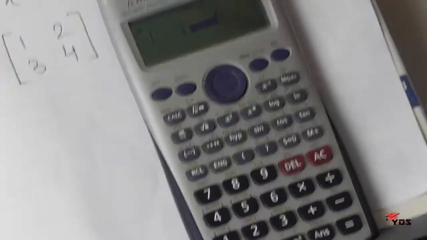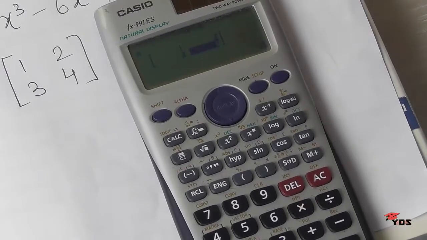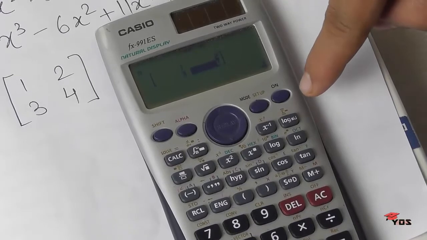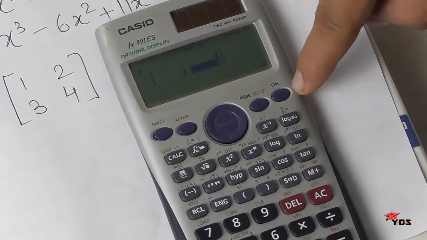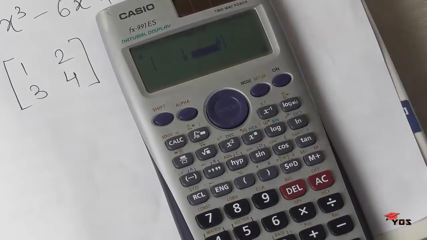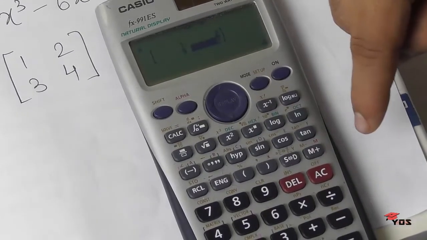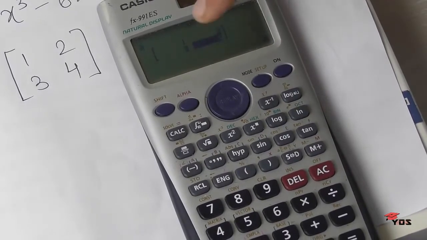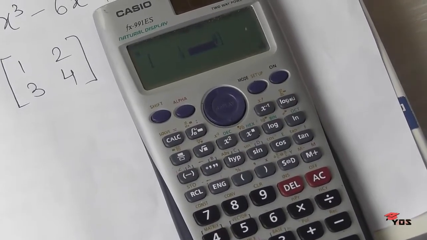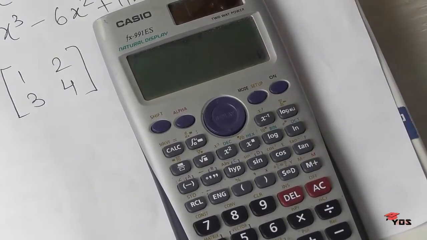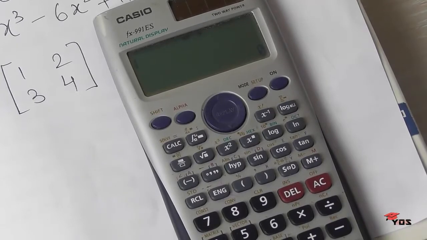So this way we have entered the matrix. While doing the matrix operations, you must not use the ON button. You must use the AC to keep that matrix in the memory. If you use the ON button, this matrix will get erased from the memory. So we use AC, we come out of this, but your matrix is stored.